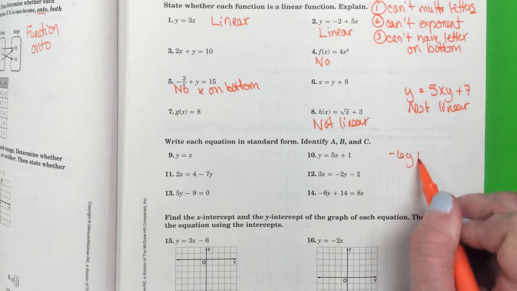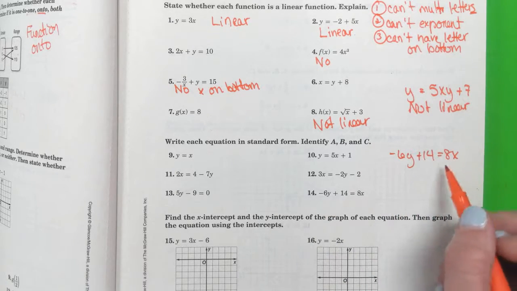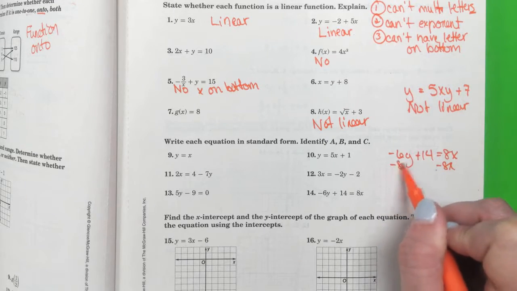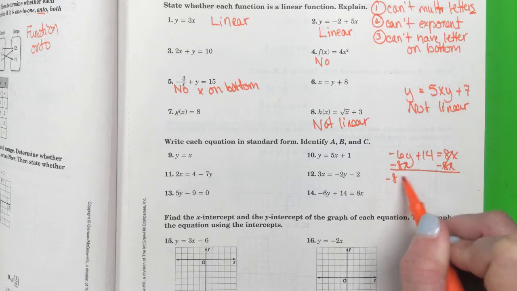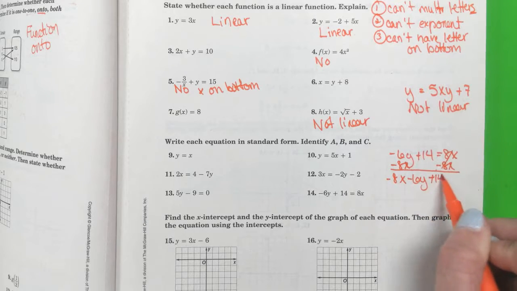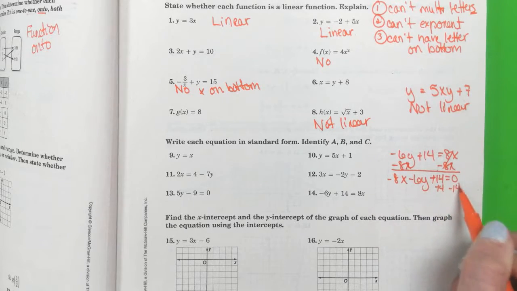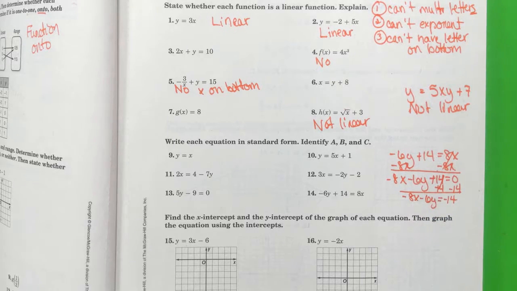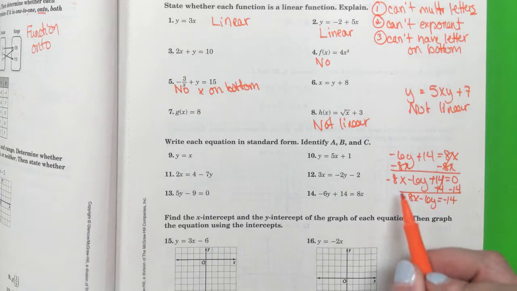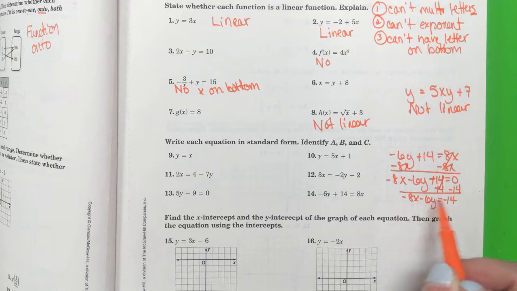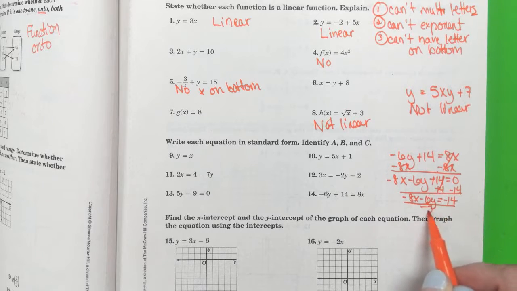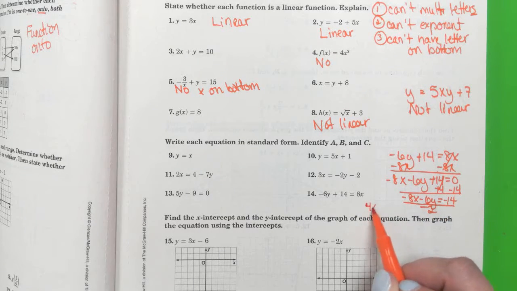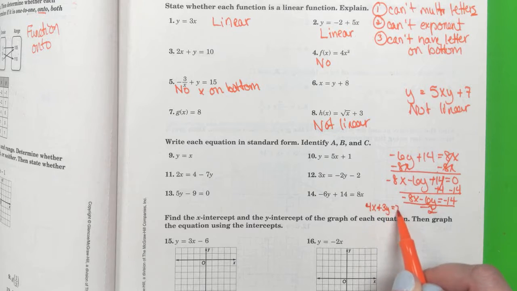You got negative 6y plus 14 equals 8x. What do you got to do first? Subtract the 8x. So you got negative 8x minus 6y. There you go. And you divide by how much? Negative 2, right? Because you can't have a negative in the front. And what number goes into all 3 of them? 2. So you got to divide by negative 2 here. 4x plus 3y equals 7.